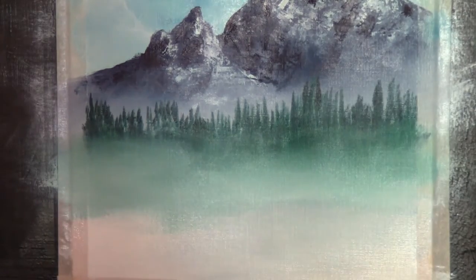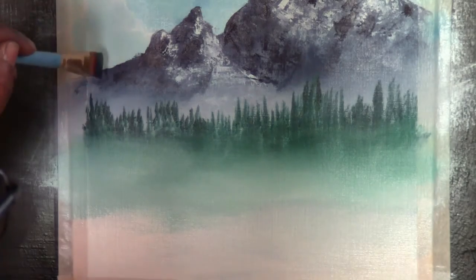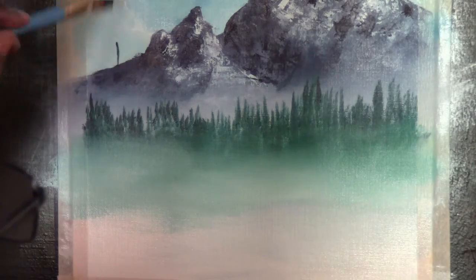Just a series of X strokes, simple X strokes like that. And now you're establishing more depth, with trees back there. All right. Okay. I guess I can do it like this. Like that.